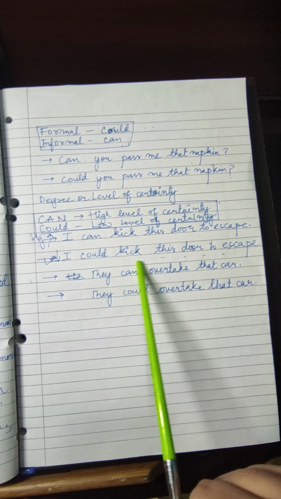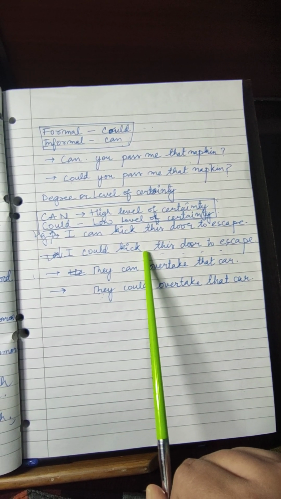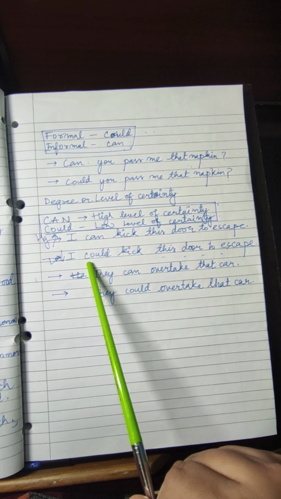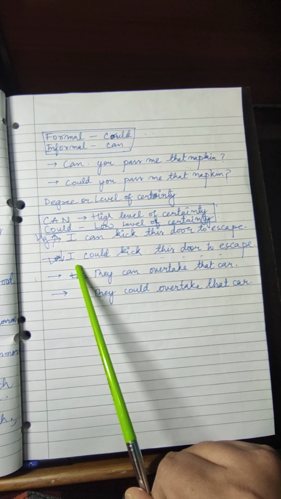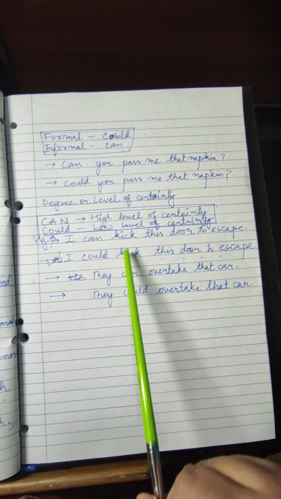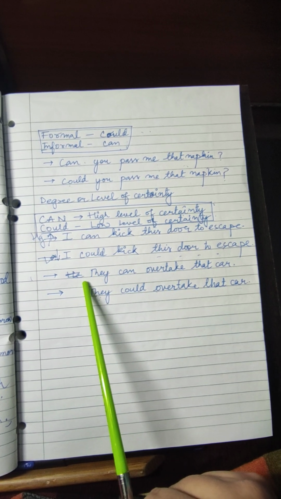He can kick the door to escape. If the person says, I could kick this door to escape, he is not sure and he may not have the authority, but he could try. So the level of certainty reduces. I could is when you're less sure. When you are very sure of yourself, that is when you use can.